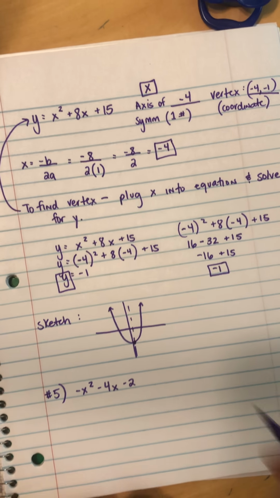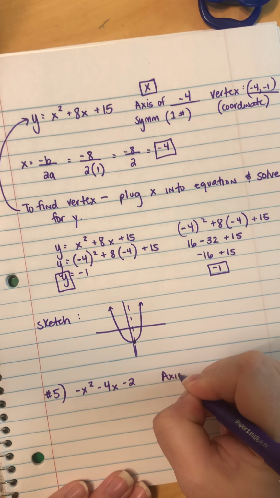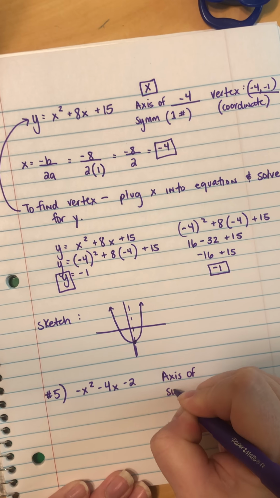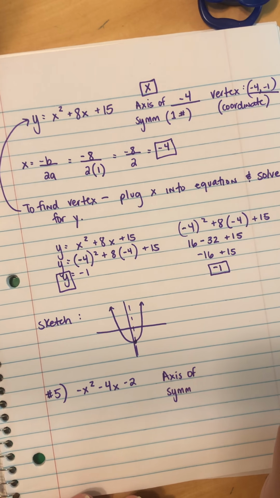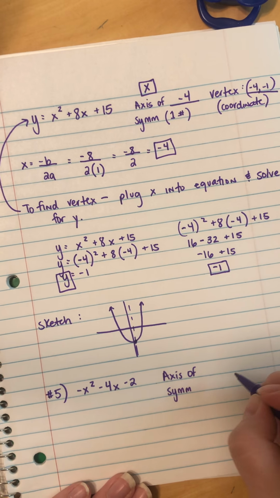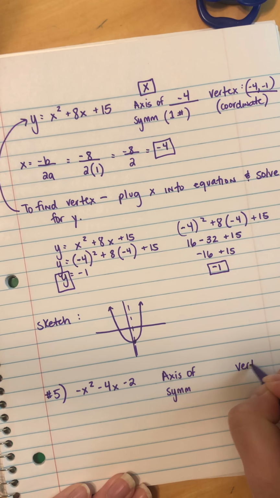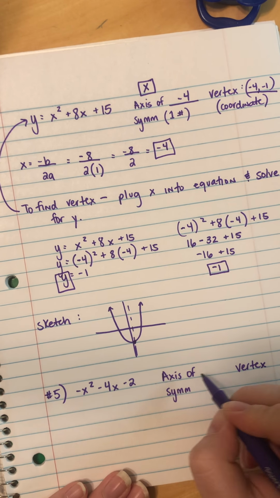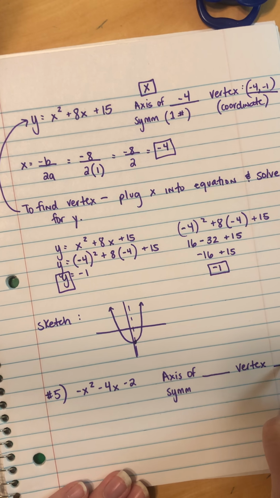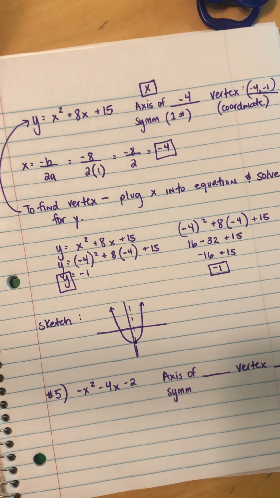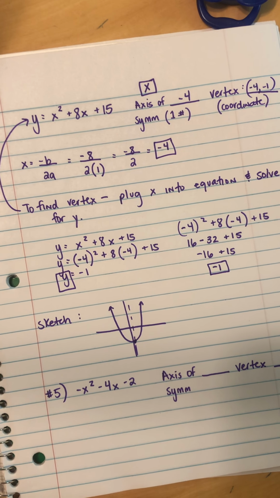So your equation again, your axis of symmetry, and your vertex. Okay, I'm going to use my calculator if you have a calculator, if not, then just do order of operations.